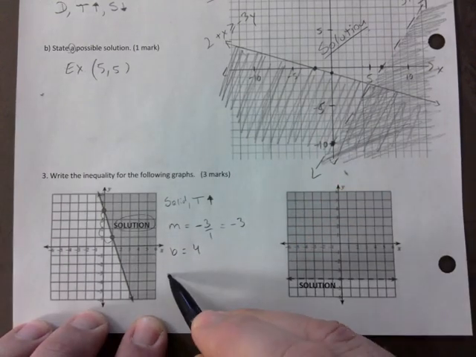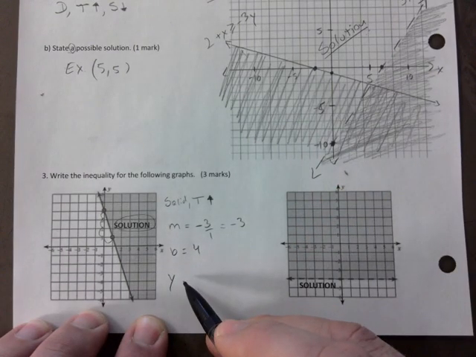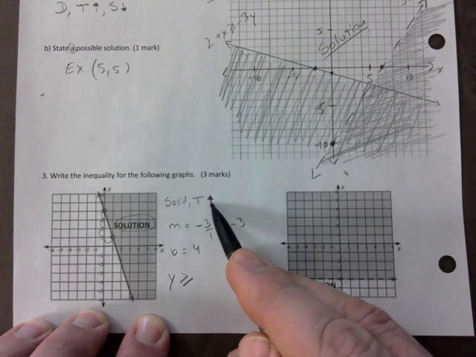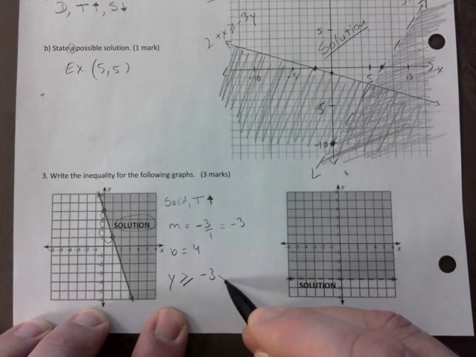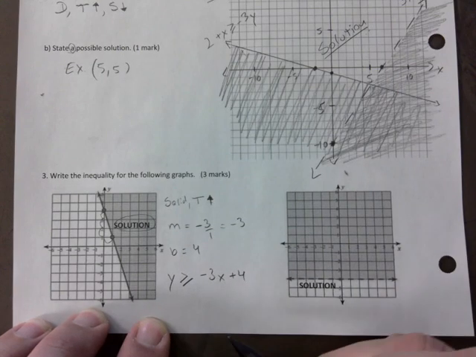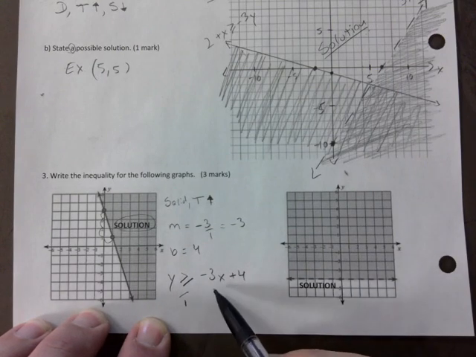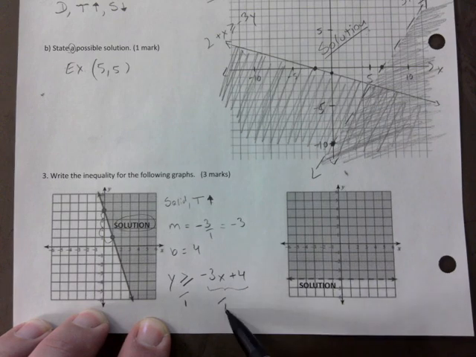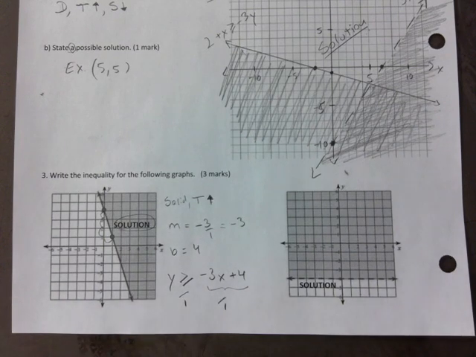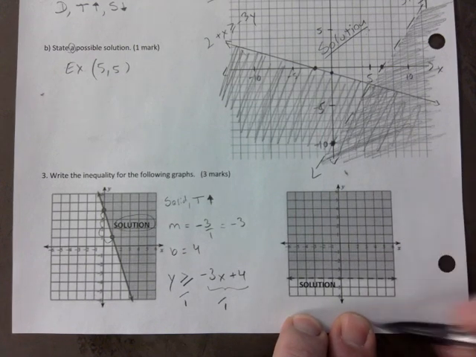So now I'm ready to write the inequality. It's greater than or equal to, because solid and true above, -3x plus 4. 1 mark for the inequality, 1 mark for that part. Okay. This one is only worth 1 mark. This one here, because it's a lot easier.